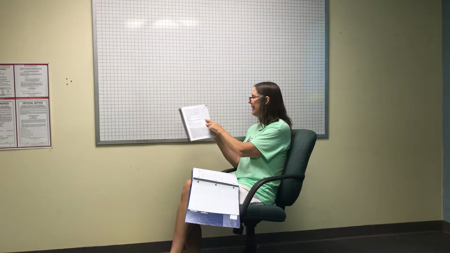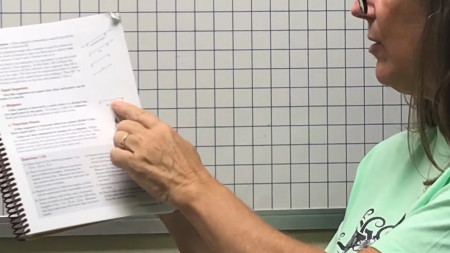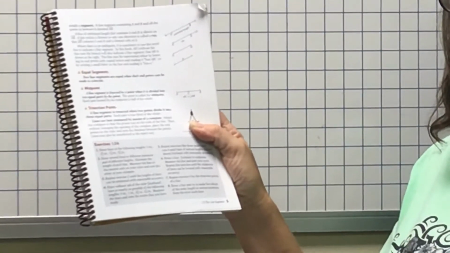So C is the midpoint of A to B. So what does that tell me about AC and CB? That they're equal. If this is the exact half, then this side is going to measure and equal this one. So if I have an apple and I cut it exactly down the middle, both sides are going to be the same. Same thing with this line segment.